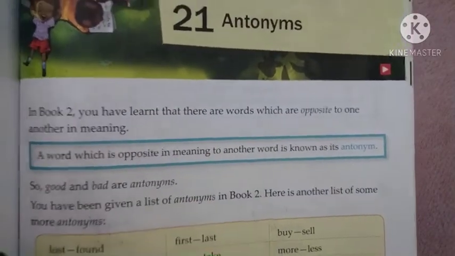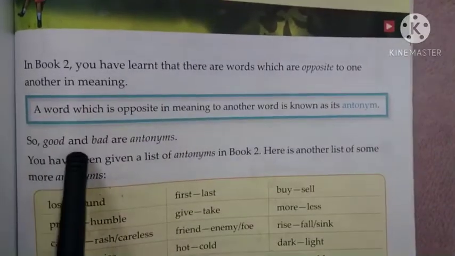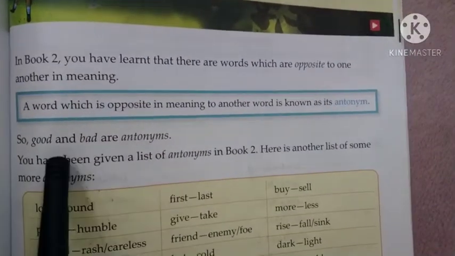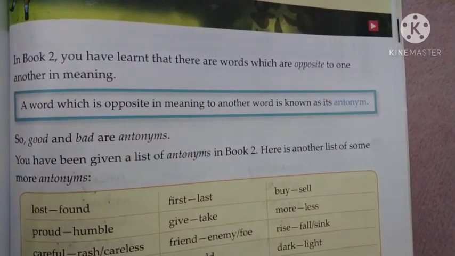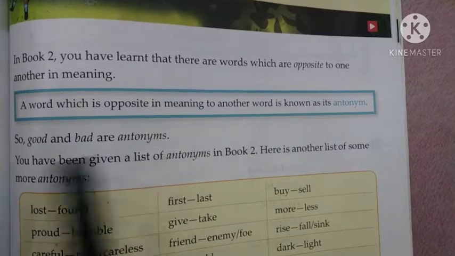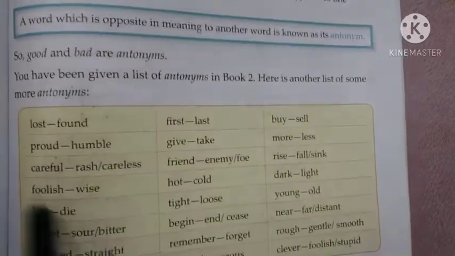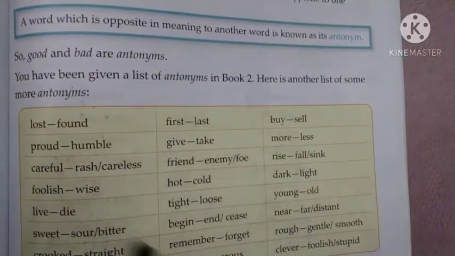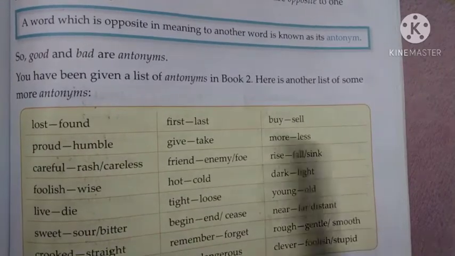Like it is given, good and bad are antonyms. Good and bad are different in nature. One is a good boy, and the other one is a bad boy. So they are opposite in nature, so they are called antonyms. Here, a few antonyms are given in the box, and you have to learn this box, children.